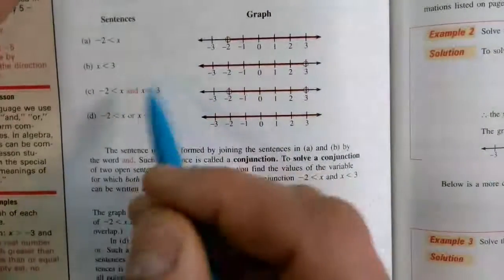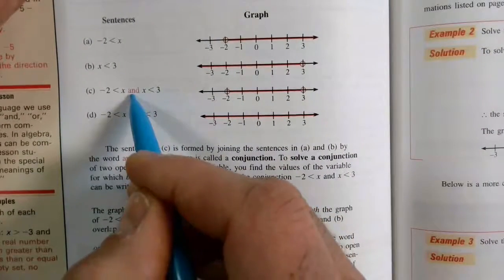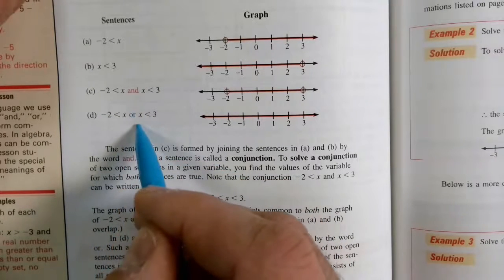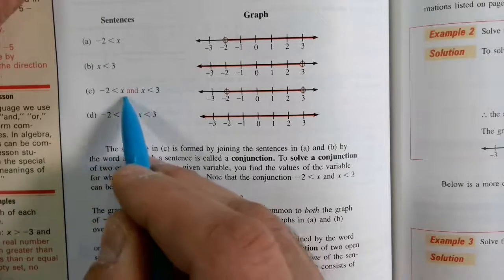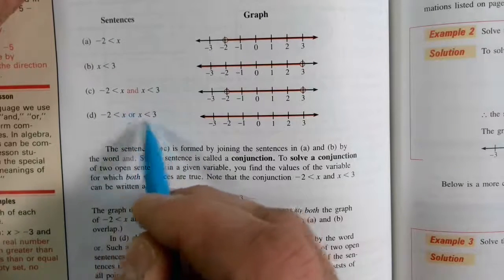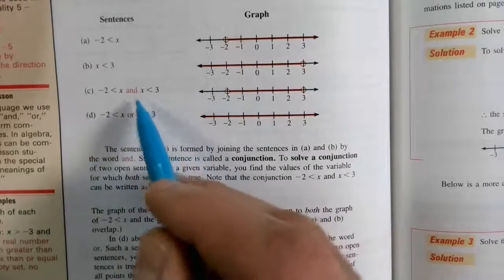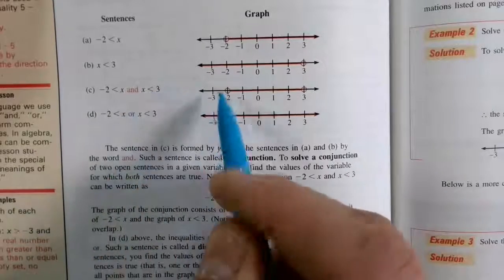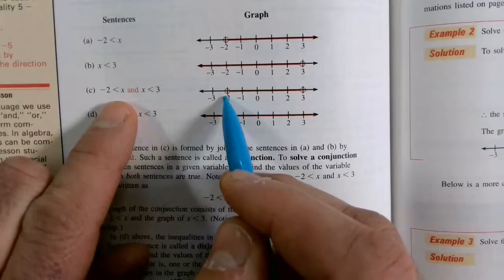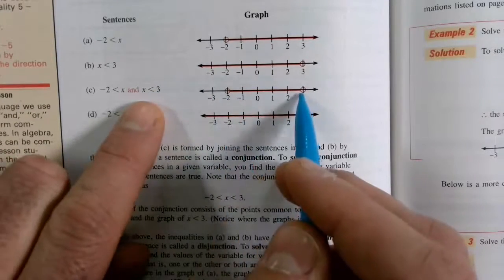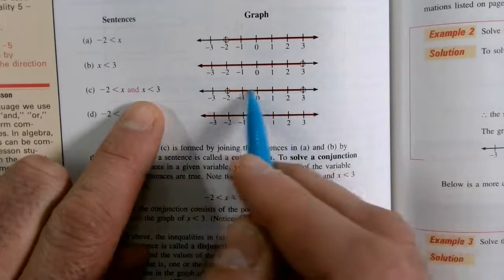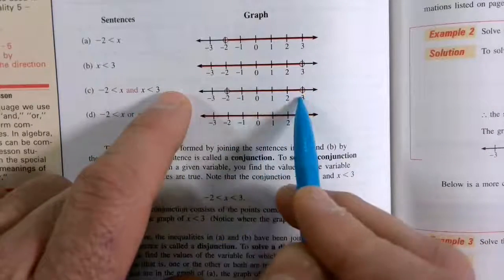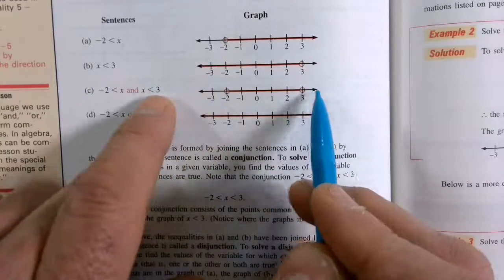Okay, now, the two possibilities of combination. We have and, or. You can put two of them together with and. You can put two of them together with or. So notice how and works. And means they both have to be true. So we need everything bigger than negative 2 and everything less than 3. So notice how they combine. It's like they come straight down, and it's everything in between negative 2 and 3. Nothing past this and nothing past this.